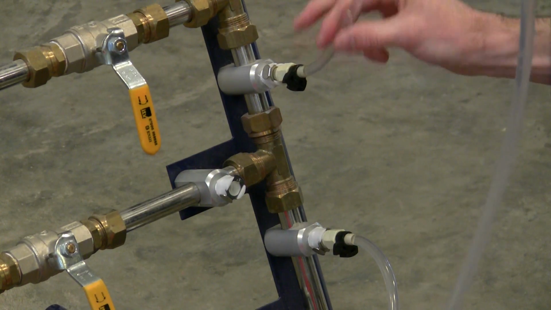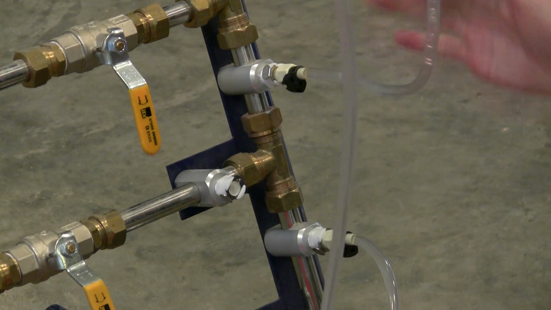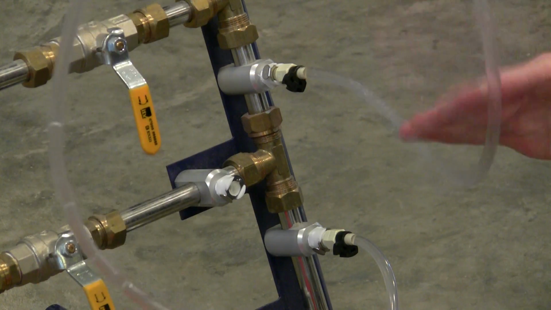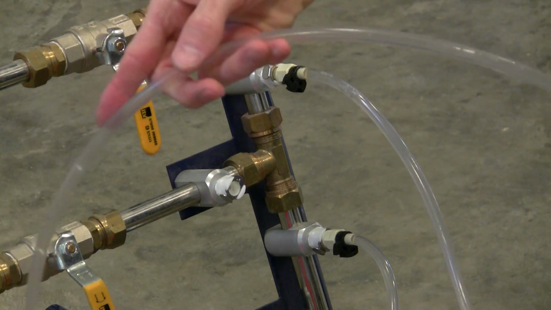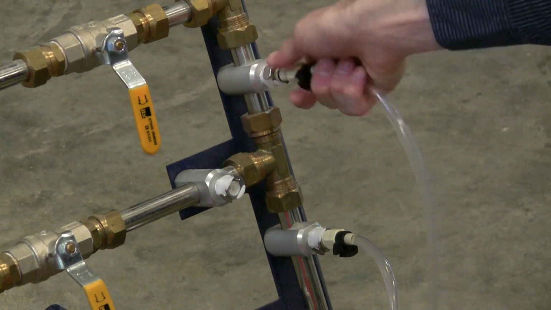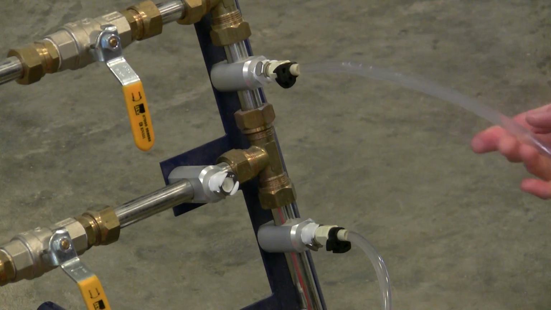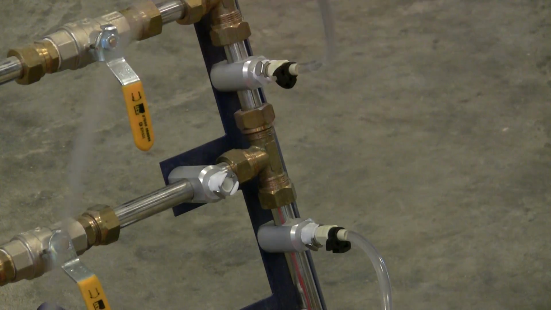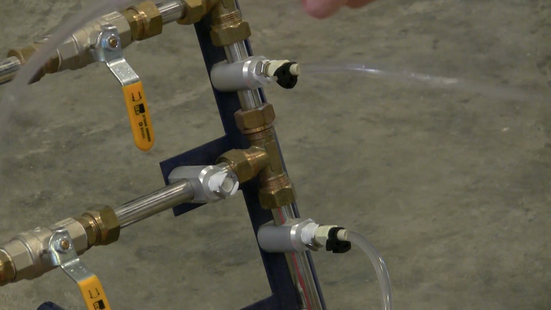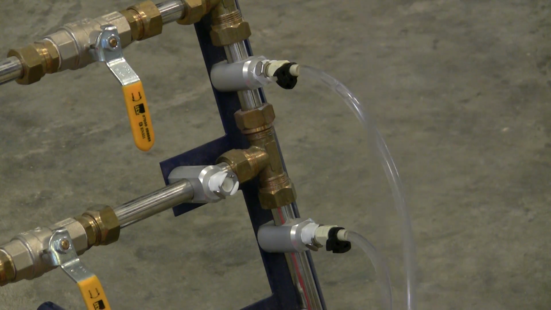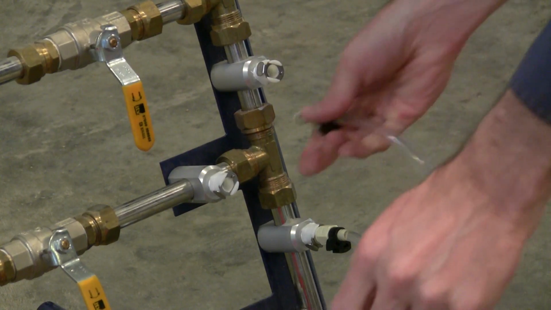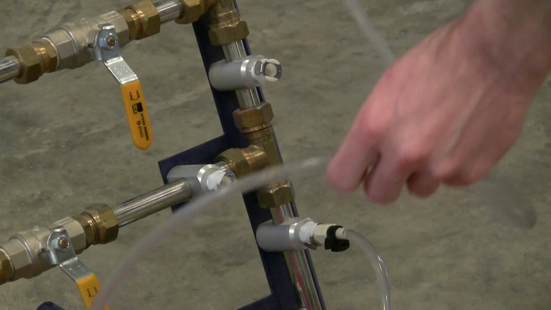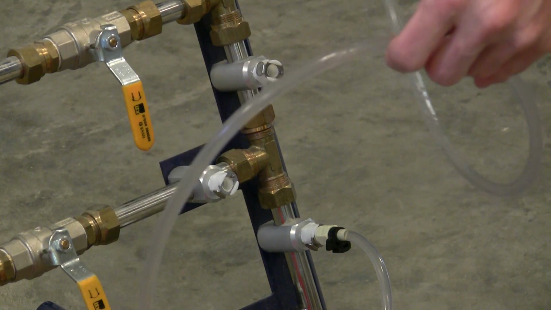I have to flick it to get these ones to move. There they go. Come on. These ones are stubborn. I'm not getting much flow through this fitting. Try plugging into a different tap. I don't understand why I'm not getting more flow than I am. Well, now it's going.